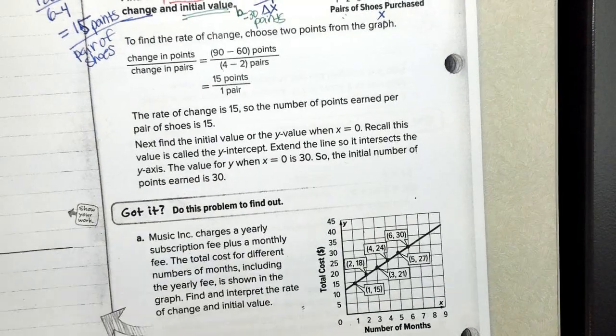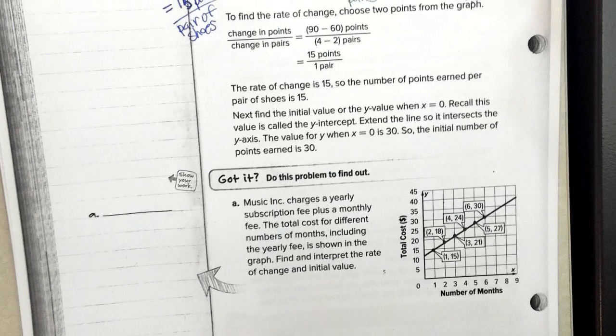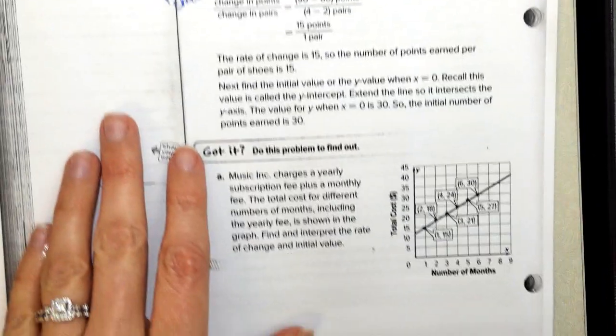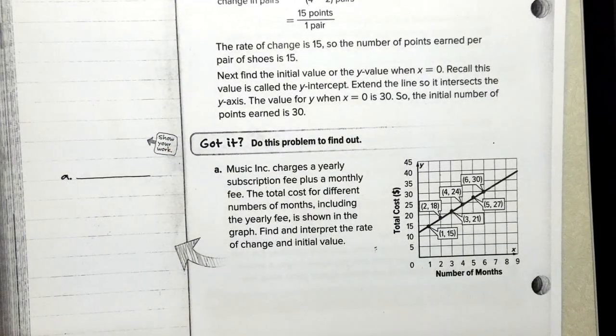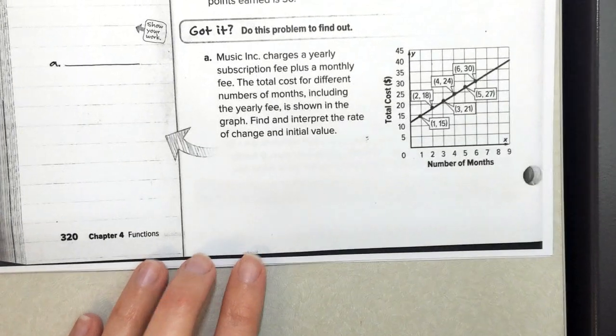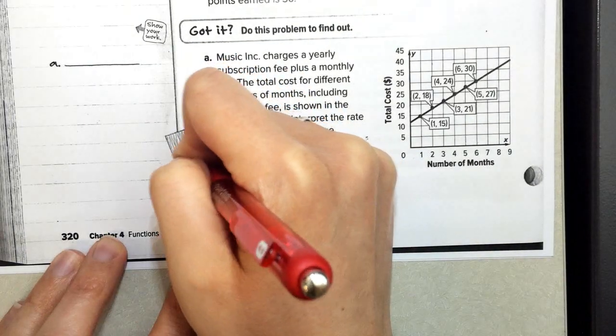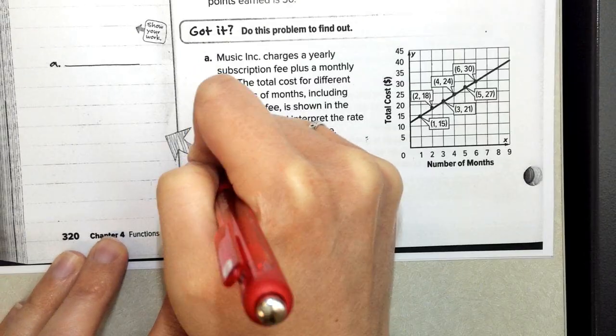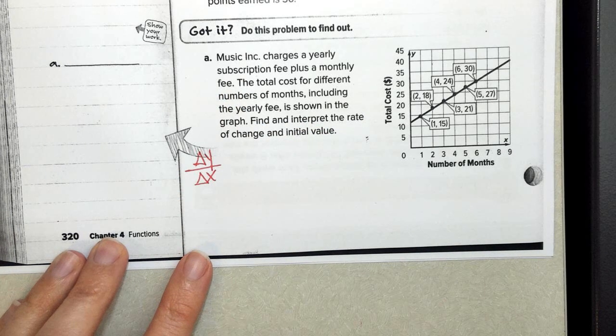Let's go ahead and look at our Got It problem. So Got It says Music Inc. charges a yearly subscription fee plus a monthly fee. The total cost for different numbers of months, including the yearly fee, is shown in the graph. Find and interpret the rate of change and initial value. So we're going to start off by just finding our rate of change. Remember, that's our change in y over change in x. So I'm going to give you a second and find that.